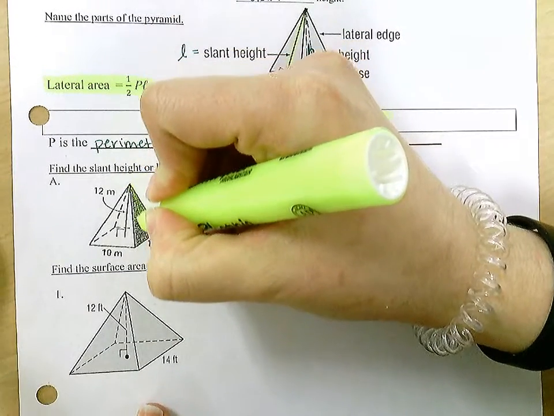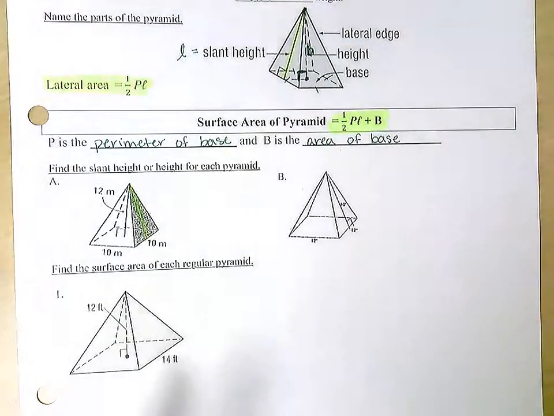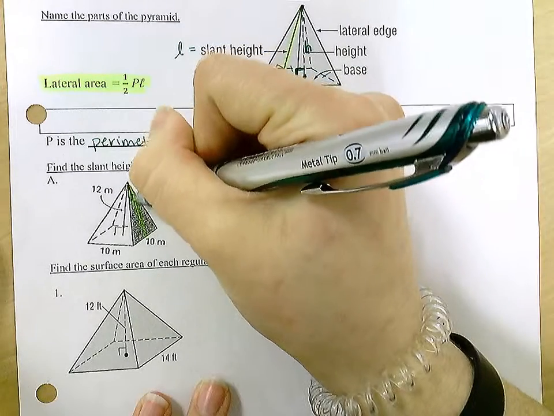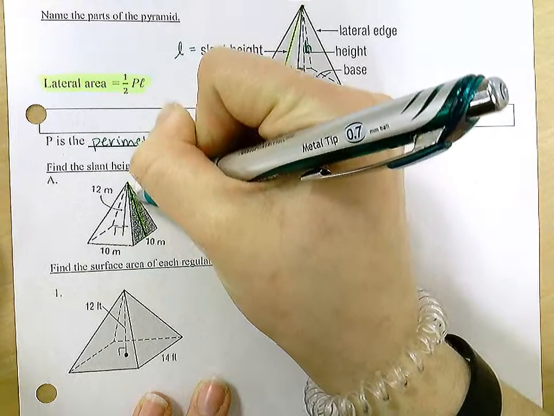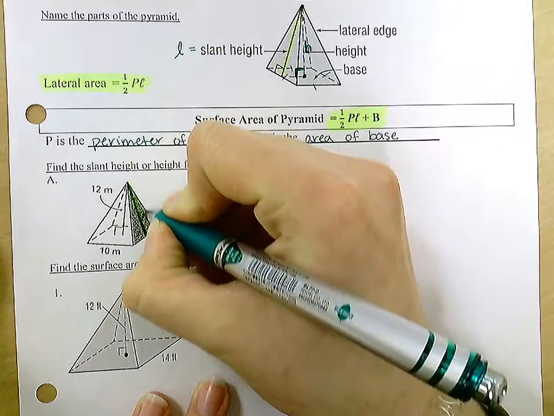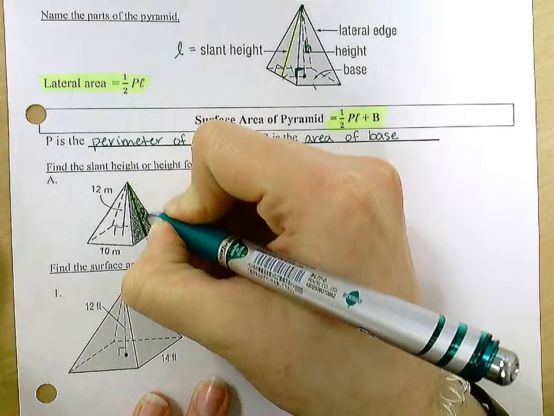Your slant height runs along that length there. I know it's really hard to see. I'm sorry. See if my pen works a little better. We're trying to find this length right here, and we label that with an L.